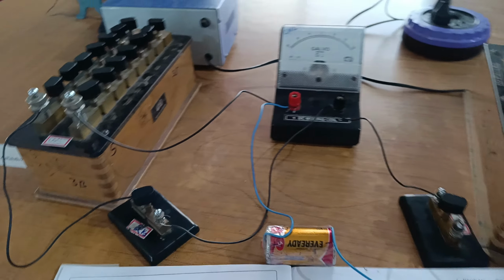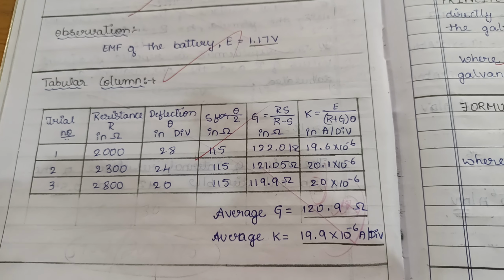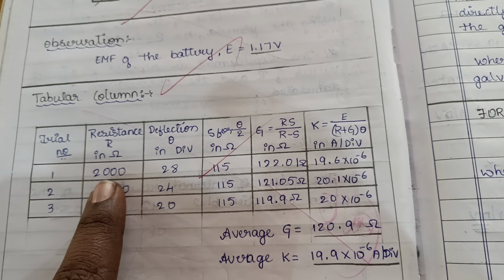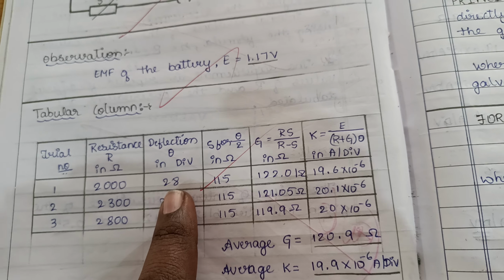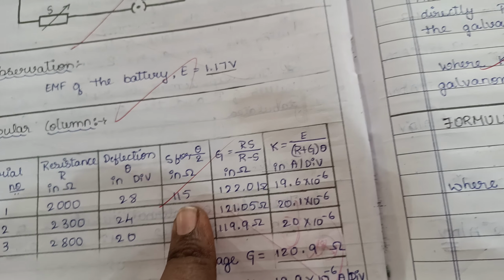If we observe the tabulations, some of the students have done the experiment and these are the values. For resistance R value 2000, they got the deflection as 28, and the S value they got as 115.